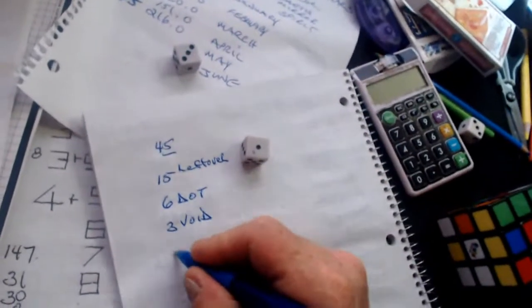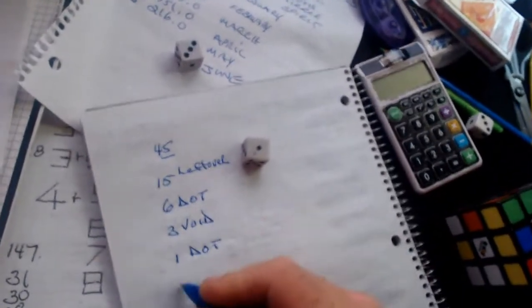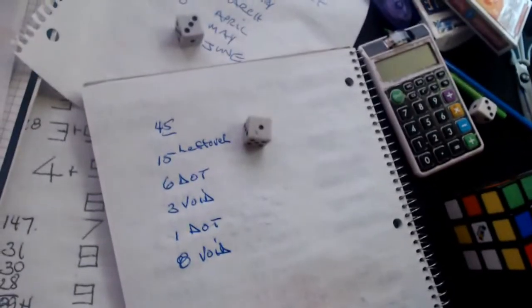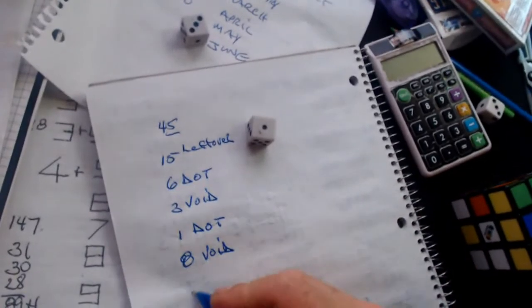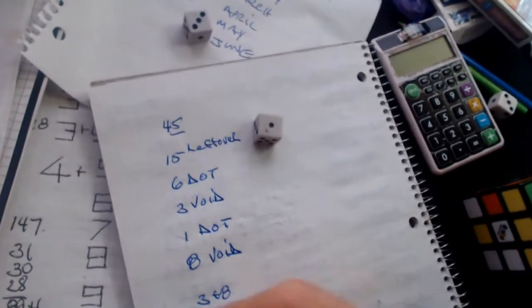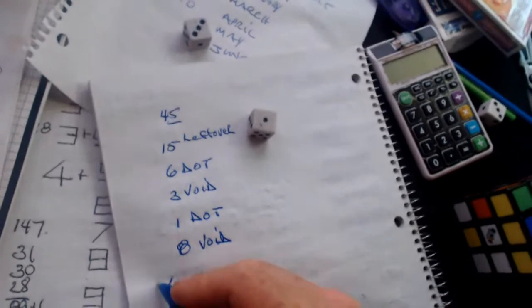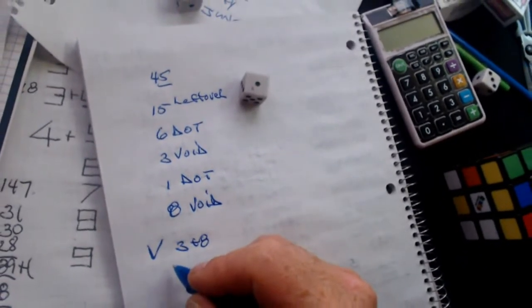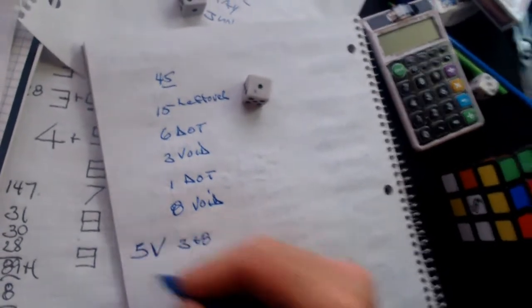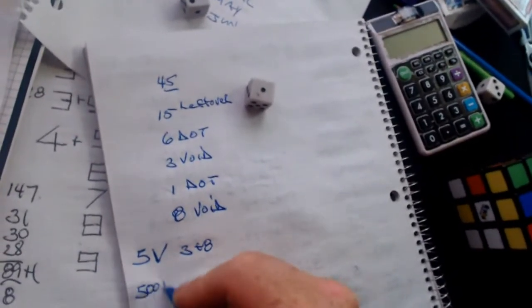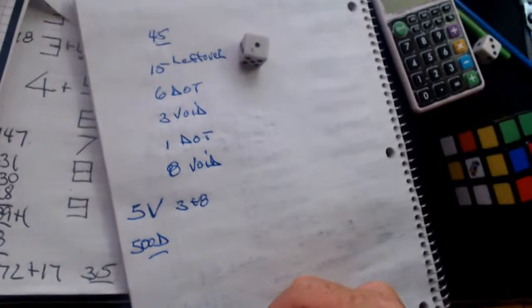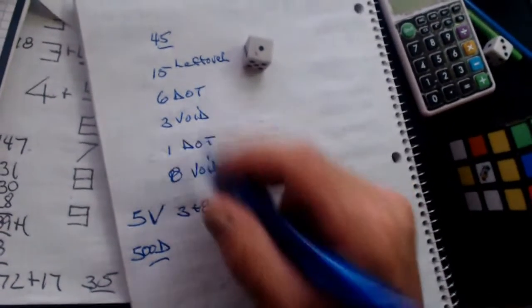6 and 3 void. Now I know that the reverse of 6 is 1. So I'm going to go 1 dot 8 void. So now I'm going to go 3 and 8 void. Now, if I use the V, can I use it as a Roman numeral? We're going to call this 5V. Or how about for the dot, we're going to go 500 dot, free parking. Why? Because a D is 500 in Roman numerals. So anyways, let me take it on.